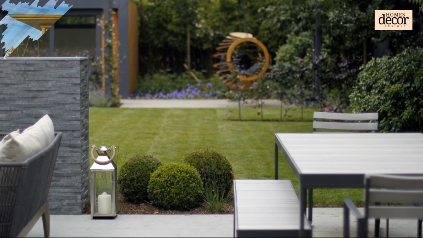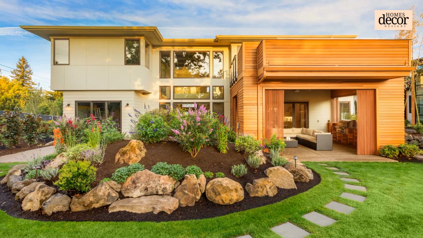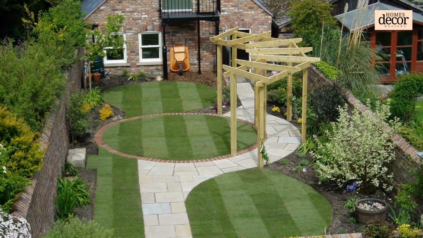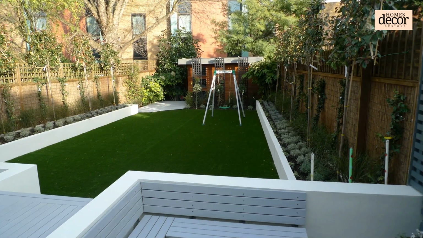7. Artistic garden sculptures. Incorporate artistic sculptures or statues that reflect your personal taste and style. These captivating pieces become focal points and add a touch of sophistication to your garden.